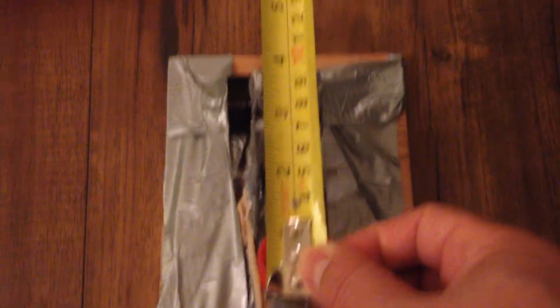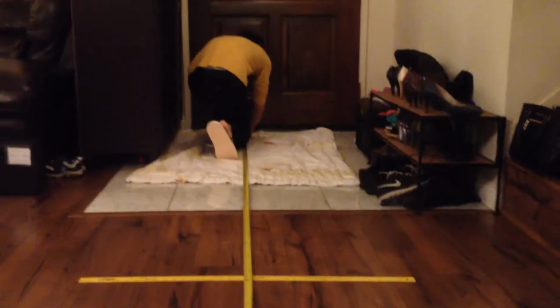Okay, so that's about it. Now I'm going to measure that distance from about here to here.